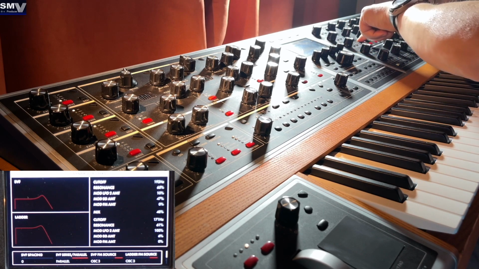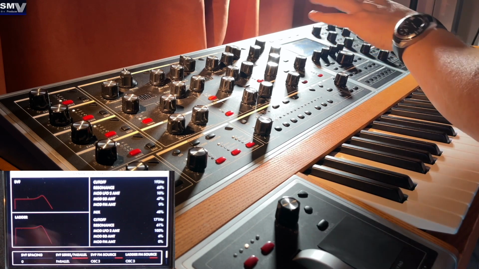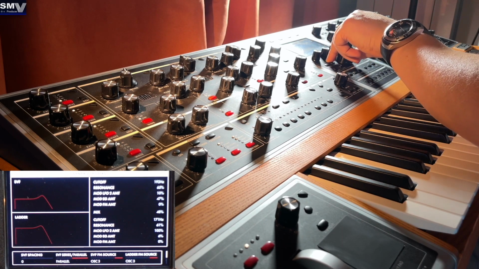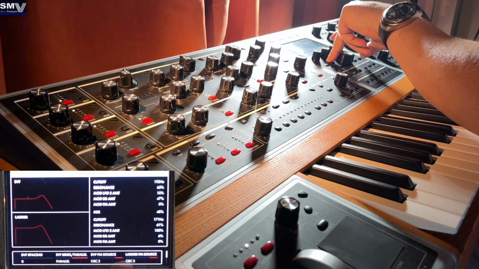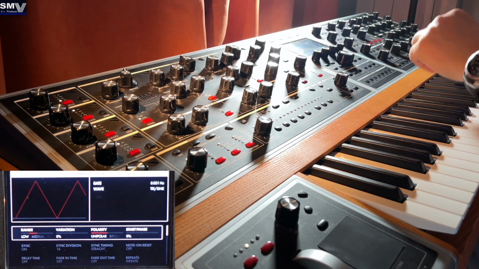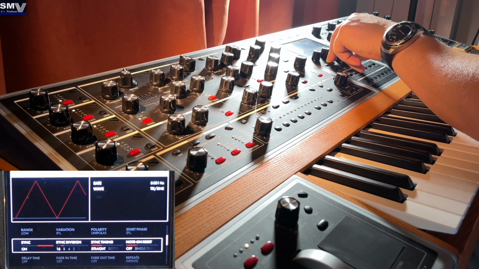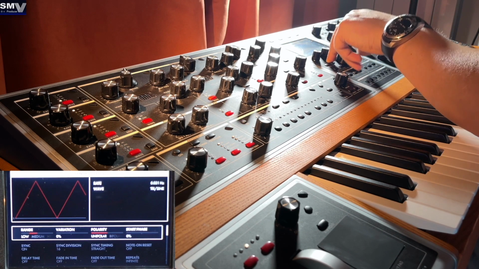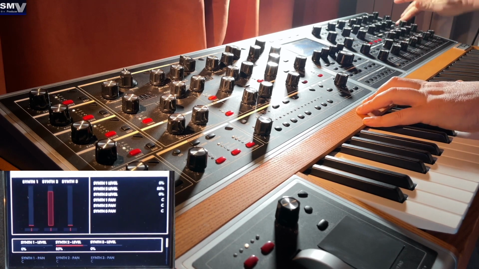And on the ladder filter, we see that I have almost the same resonance, and the LFO is modulating the filter by 100%. The LFO2 is a triangular wave that is synced on 16 bars, and it's working in unipolar mode. Let's go on the first one.